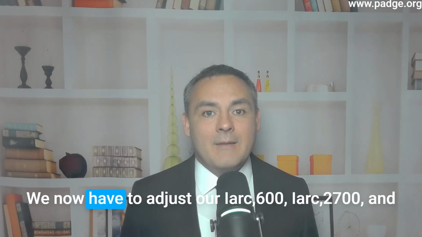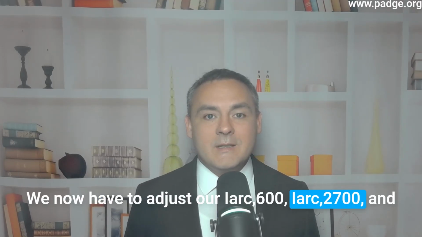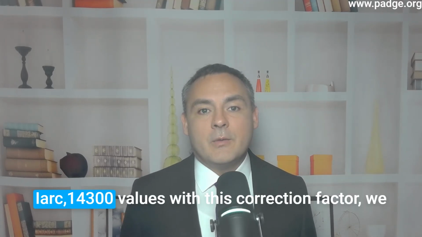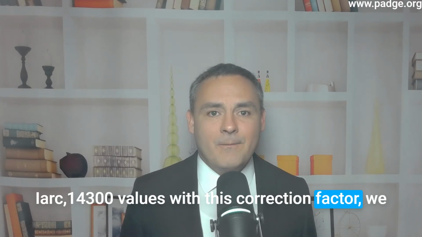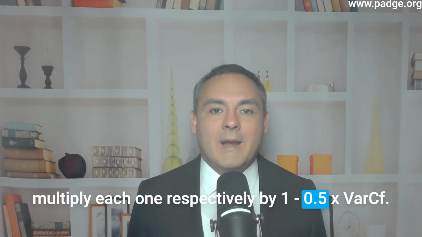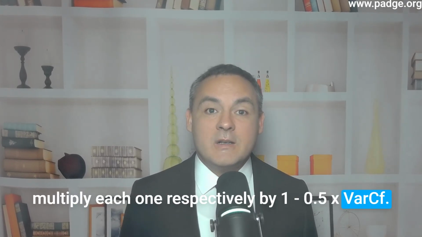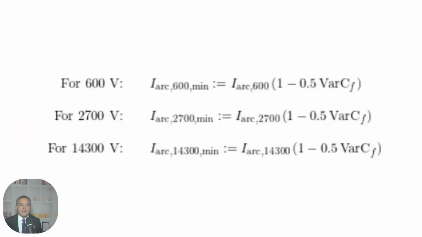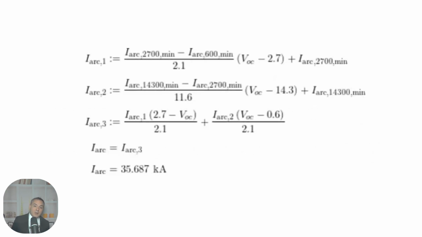The computation shows that VARCF is 0.2250399. We now have to adjust our IARC 600, IARC 2700, and IARC 14,300 values with this correction factor. We multiply each one respectively by 1 minus 0.5 times the VARCF. These are the corresponding equations. They're called IARC 600 min, IARC 2700 min, and IARC 14,300 min, respectively. We interpolate these as we did before, and we get 35.687 kA.